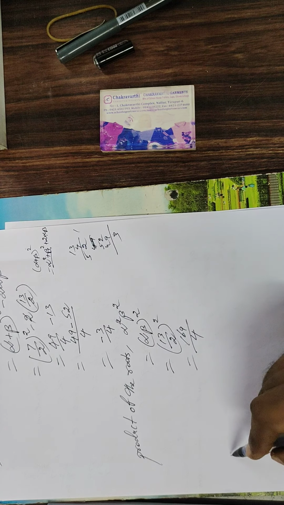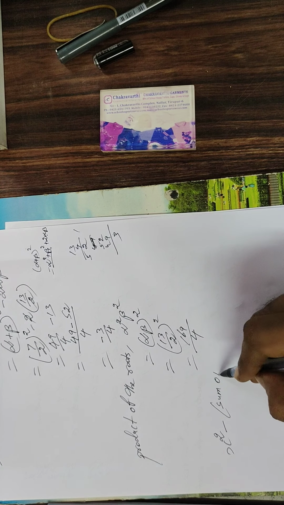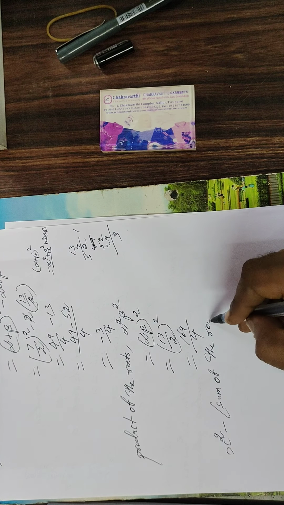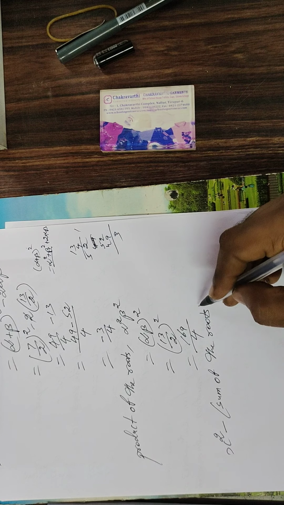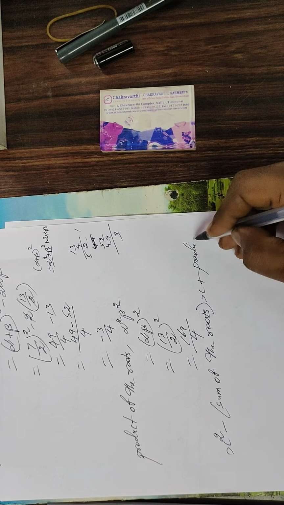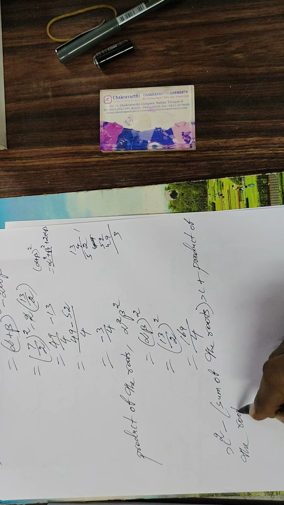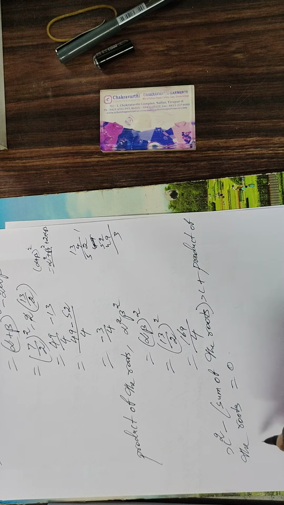Now what is the equation? x square minus sum of the roots into x plus product of the roots equal to 0. What is the sum of the roots? Minus 3 by 4.